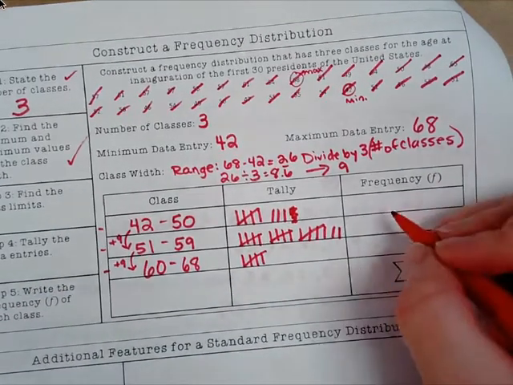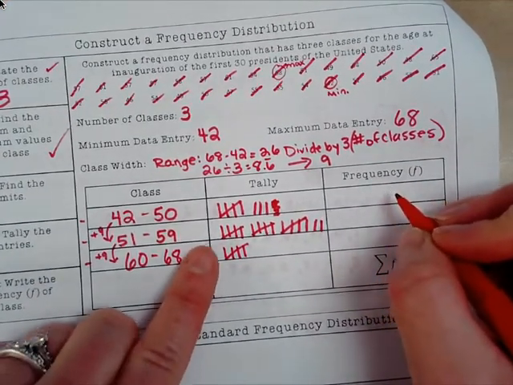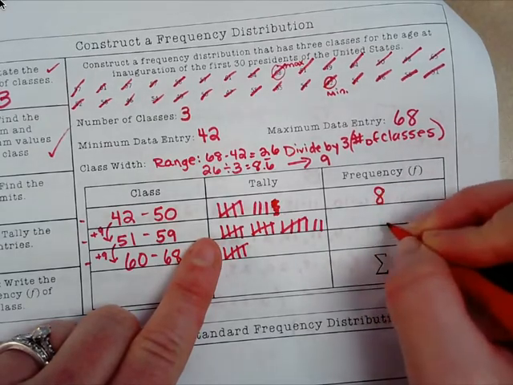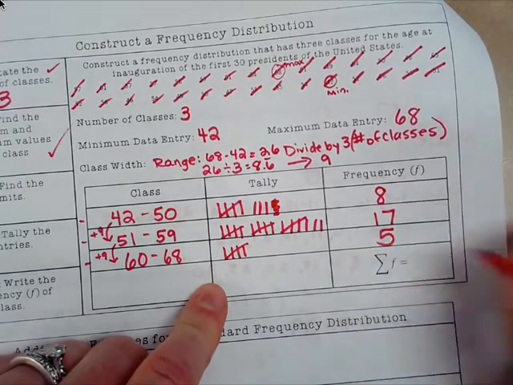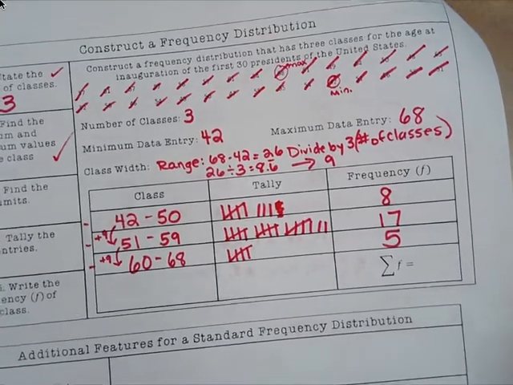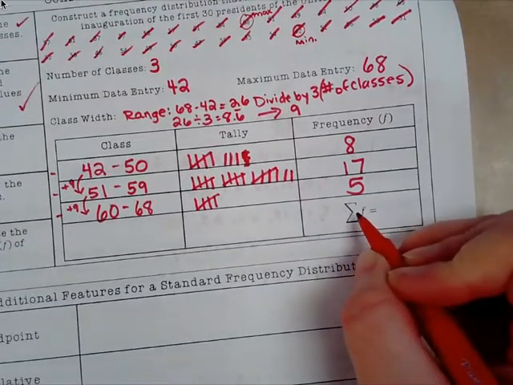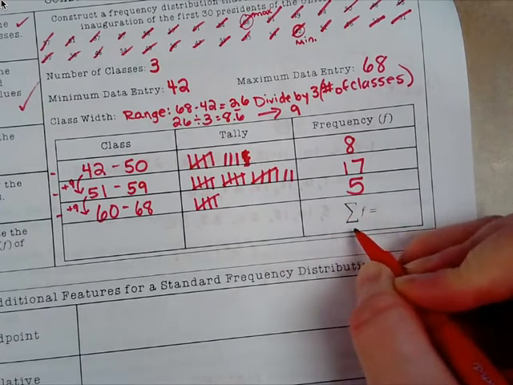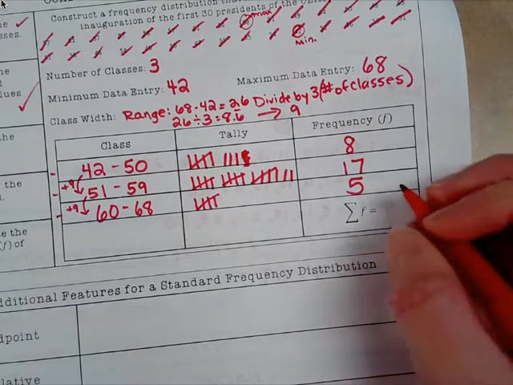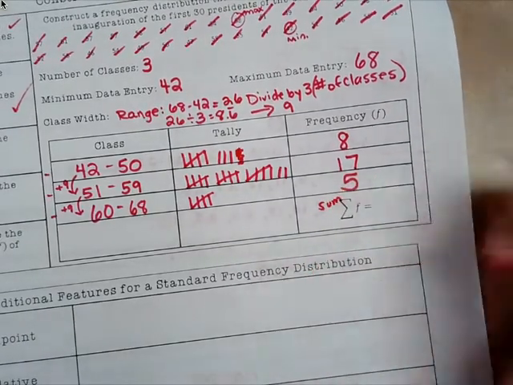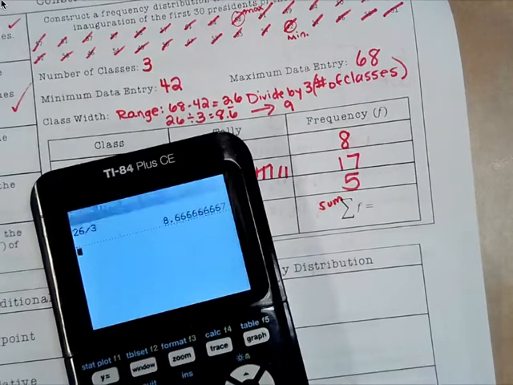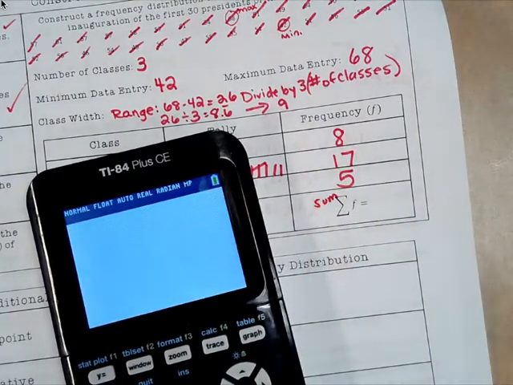Okay. So now that I have the tallies, now I can write what the frequency is. So that'd be 8, 17, and 5. And then it says summation of F. Do y'all recognize this symbol? That means the sum of the frequencies. So we'd need to add those up just to double check that we did all of those data points. And it should equal 30 because we got data from 30.